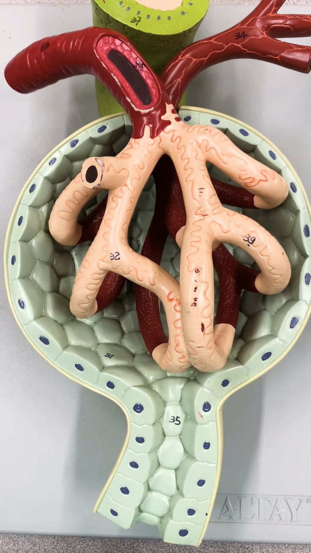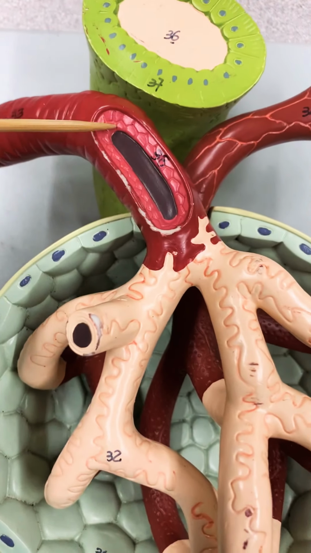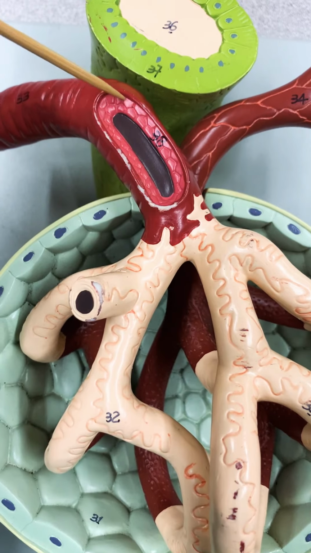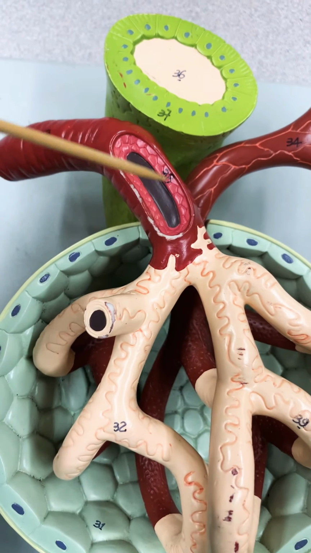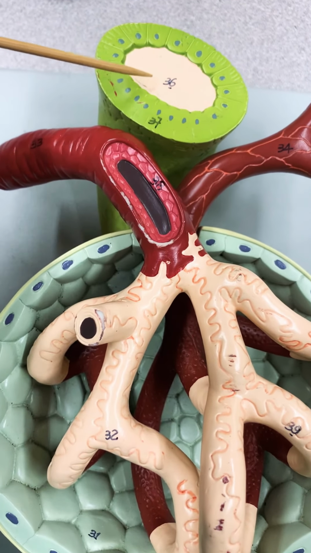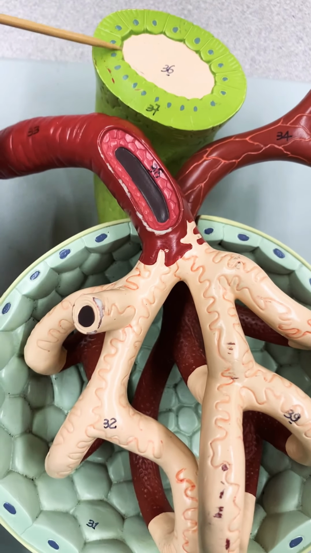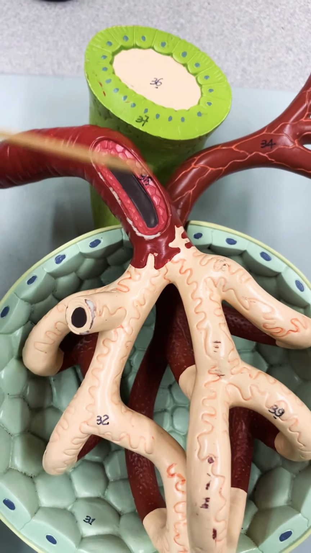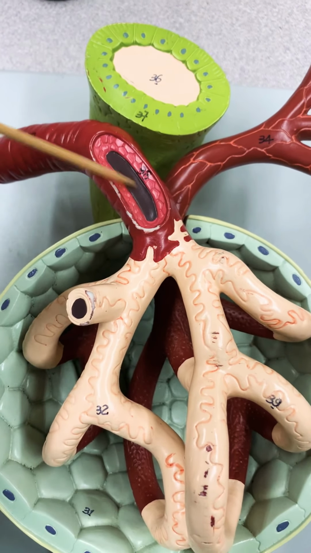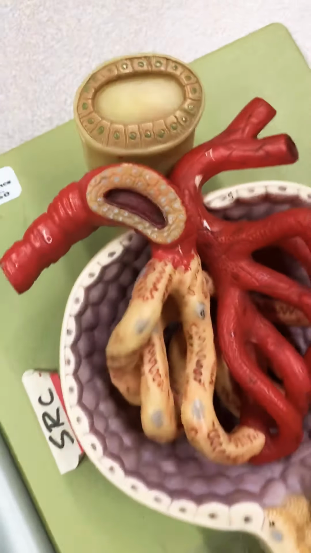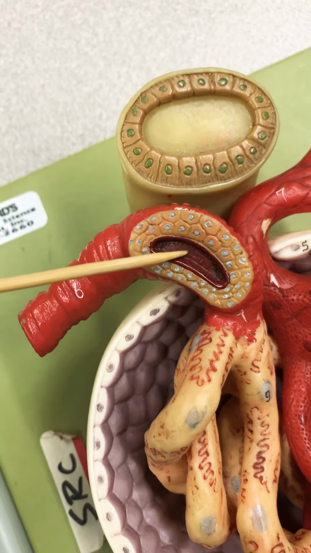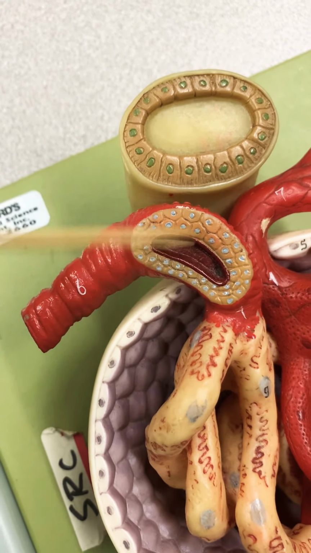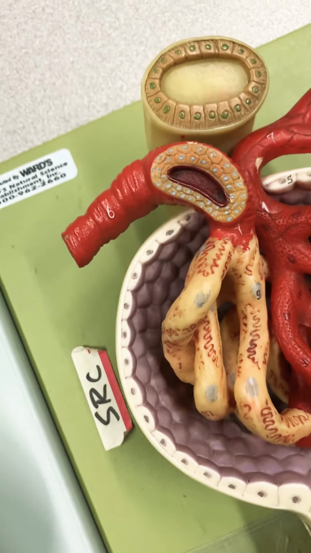On your afferent arteriole, you're also going to find your juxtaglomerular cells. Okay? Your afferent arteriole and your ascending limb of the loop of Henle right here, these two make up the juxtaglomerular apparatus. So on here it would be these two. This is your juxtaglomerular cells, and these two make up the juxtaglomerular apparatus.